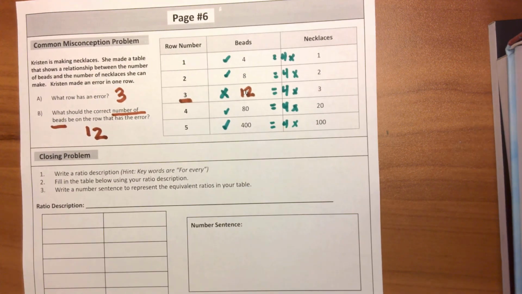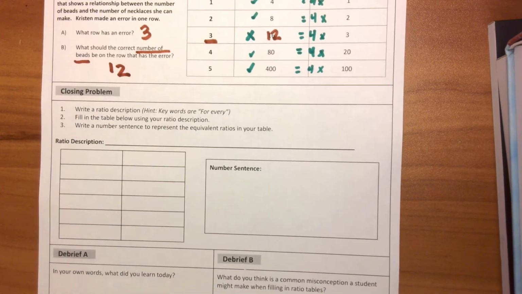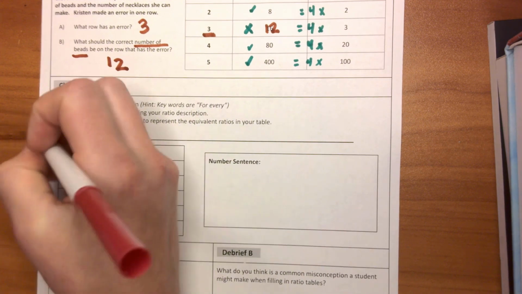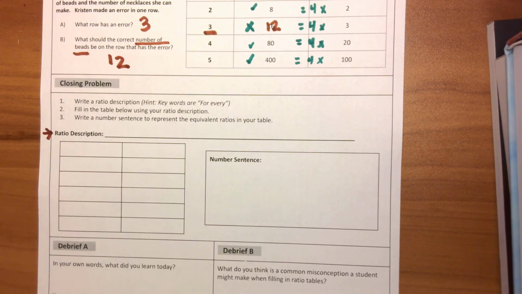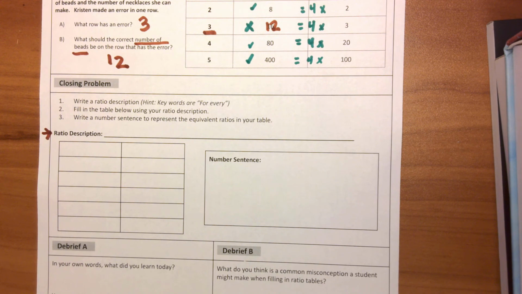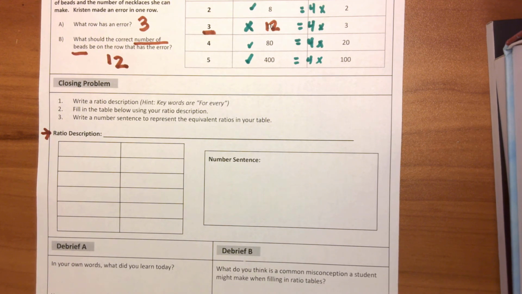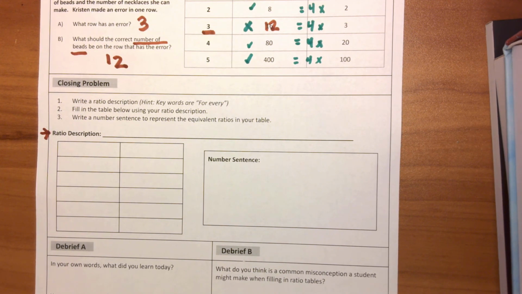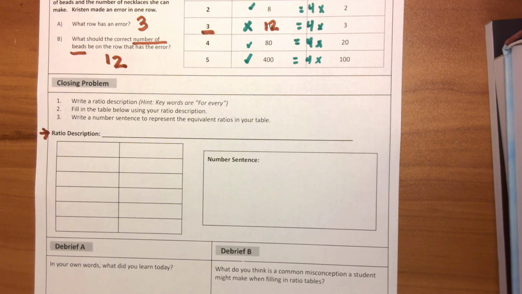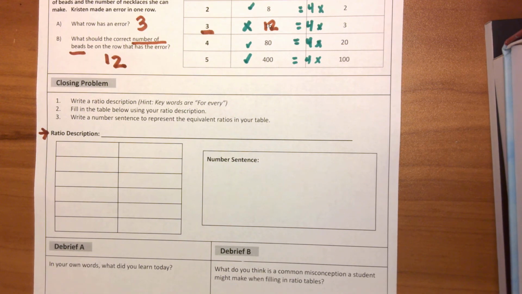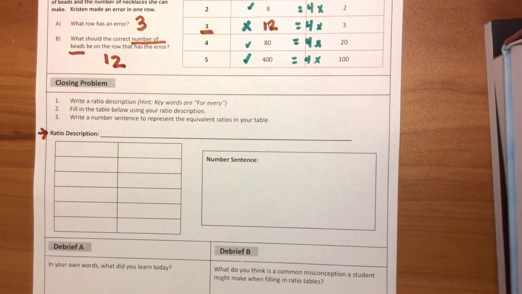Our closing problem says, write a ratio description. So right here, you're going to make up your own ratio description. And a hint is, you can start with the keywords for every. For every 3 dogs, there's 2 cats. For every 2 circles, there's 1 square, and so on. You come up with your own.